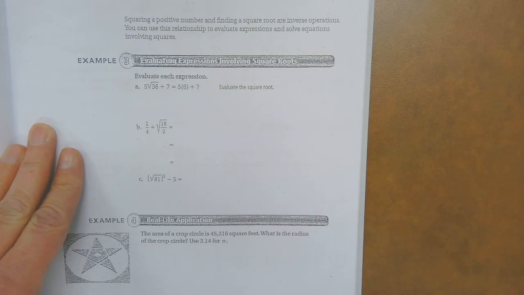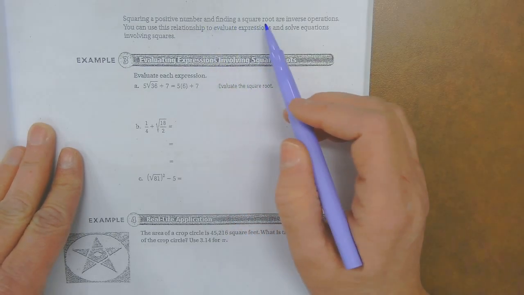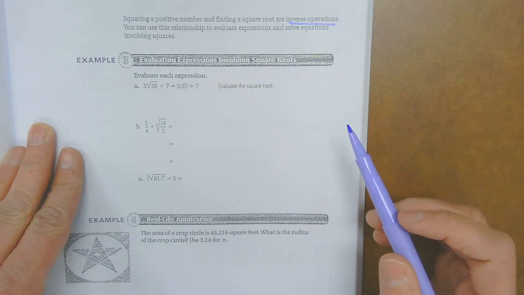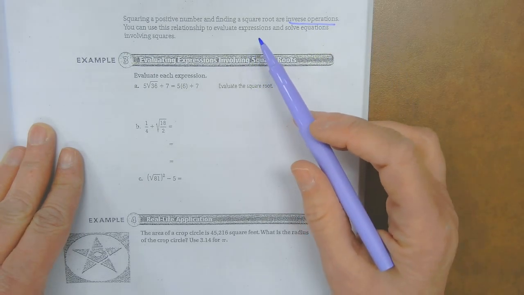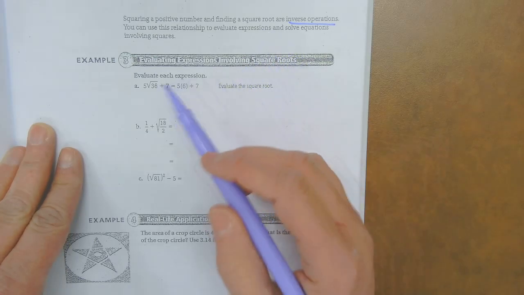Okay, we're going to get back to this, and we'll go back and check our answers in just a little bit. Squaring a positive number and finding a square root are inverse operations. They undo each other. You can use this relationship to evaluate expressions and solve equations involving squares.